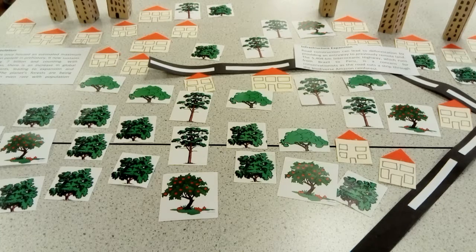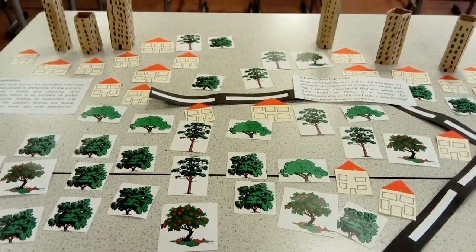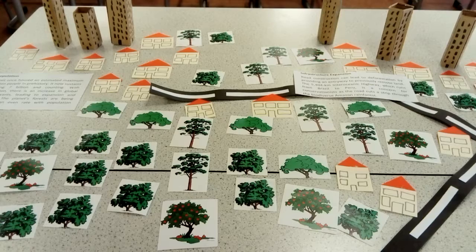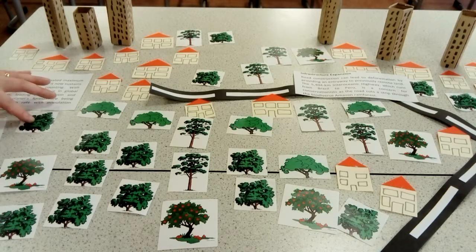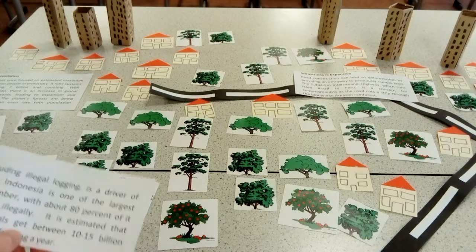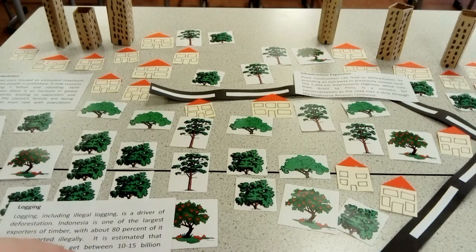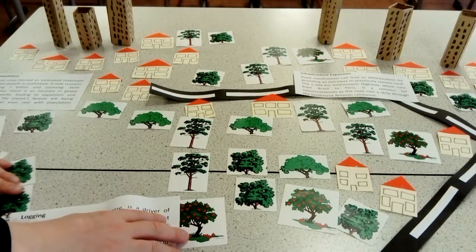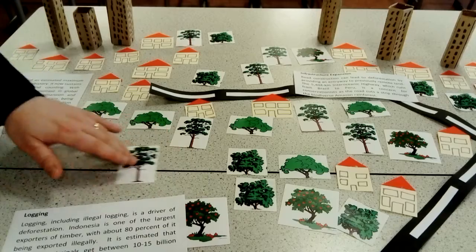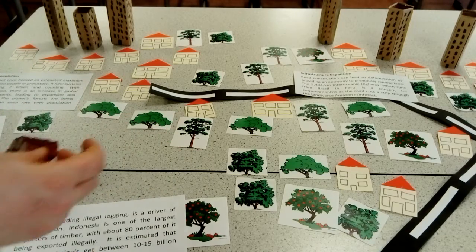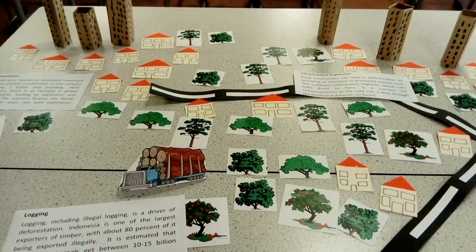Another problem when we start thinking about deforestation is the impact of logging. Logging is probably one of the better known ones. It's worth noting that a significant amount of the logging that's carried out is illegal. So logging is where they just clear huge amounts of the rainforest and chop it down.